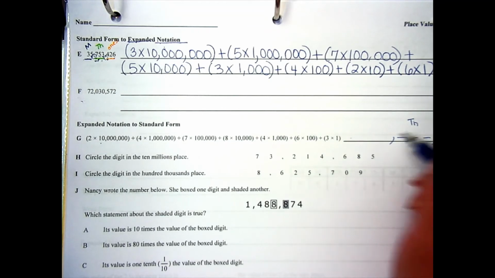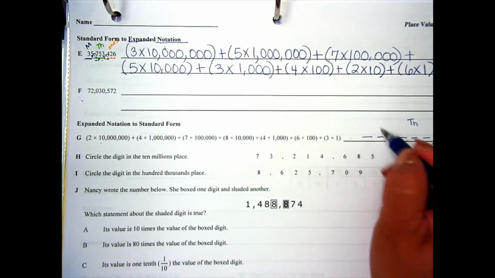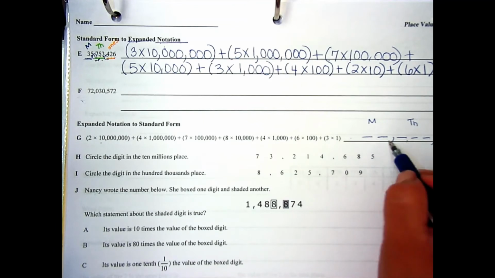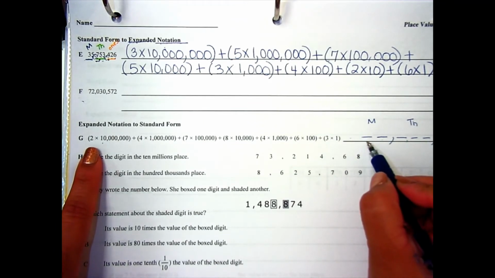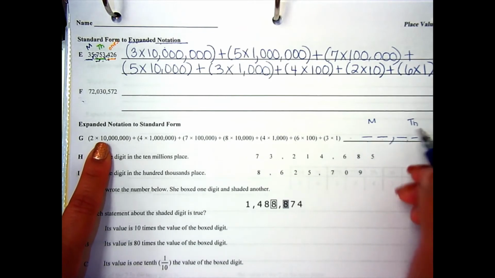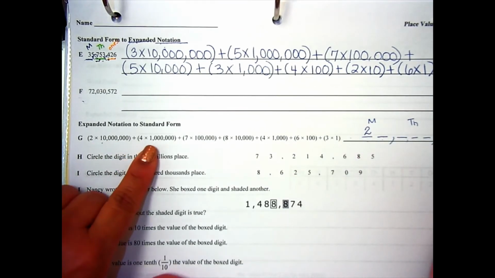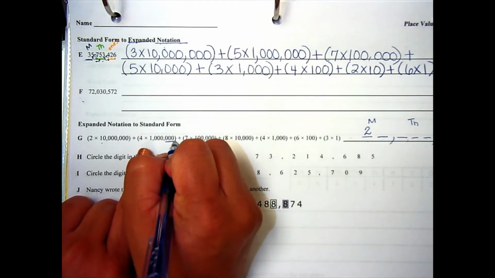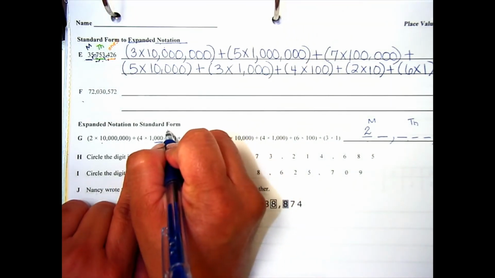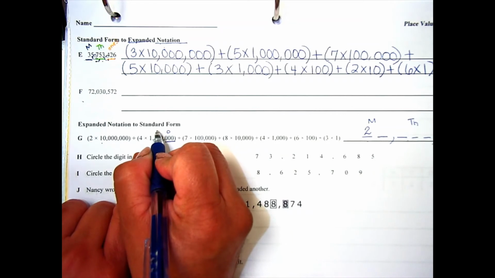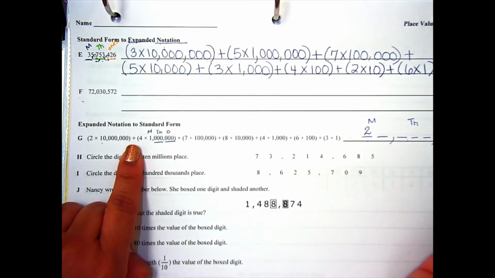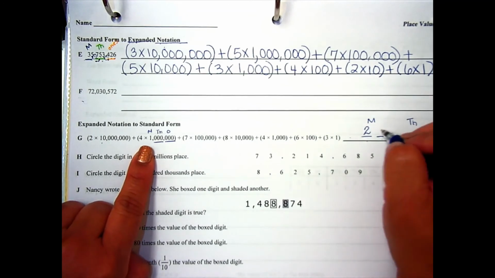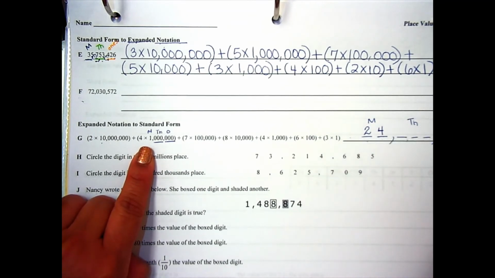now we're only going up to 10 million. So we're only doing 1 million and 10 million. So the 2 is in your 10 millions place. So I'm going to put a 2 right there. The 4 is in the, if you do this, this is your ones period, thousands period, and your millions period. So the 4 is in the 1 millions place. So I'm going to put a 4 right there.